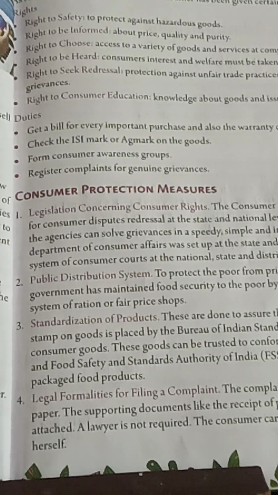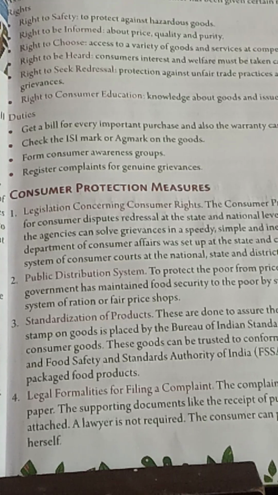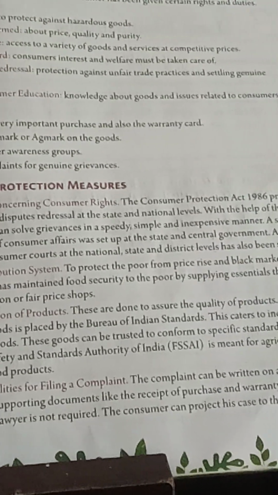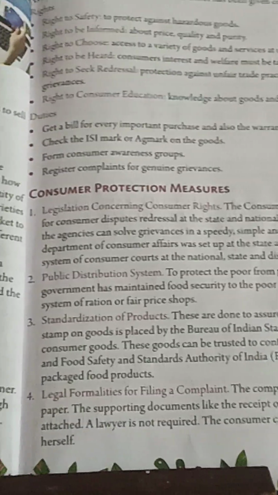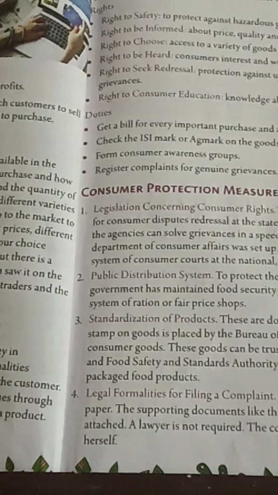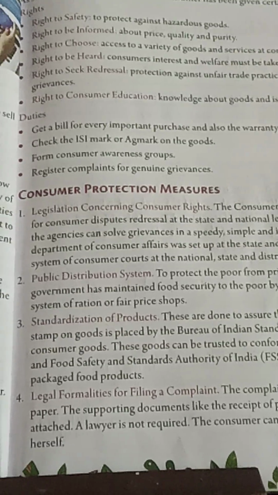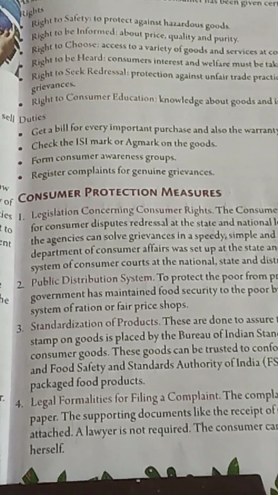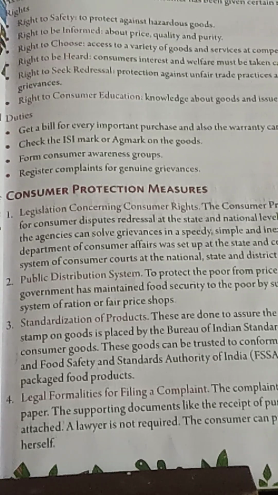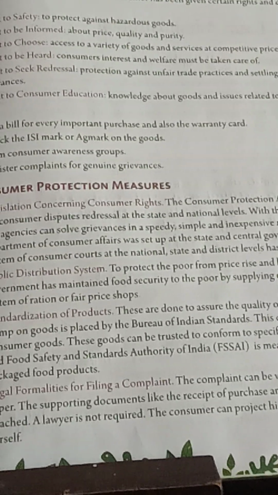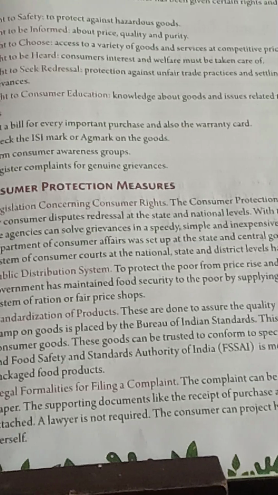Right to seek redressal. Protection against unfair trade practices and settlement of genuine grievances. So we already know about GST. This type of thing should be proper. Duties: get a bill for every important purchase and also the warranty card.